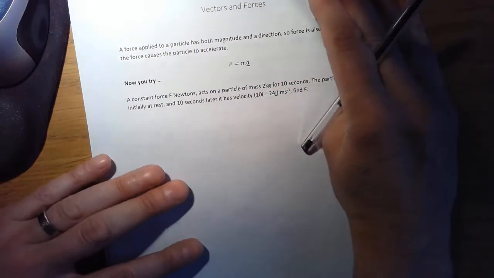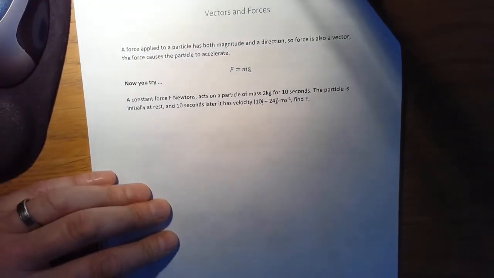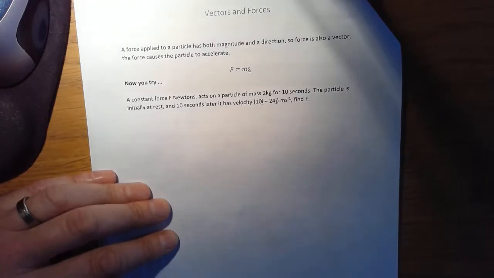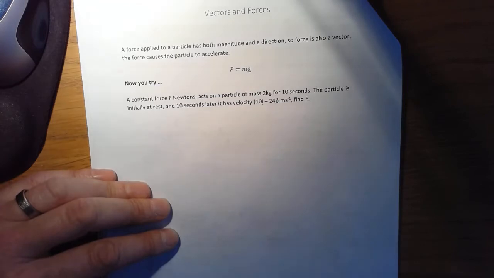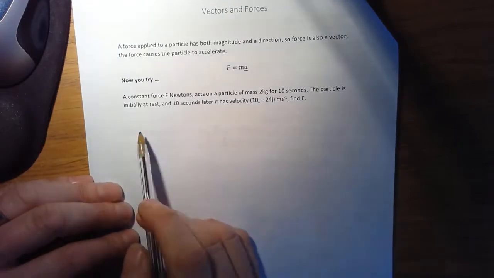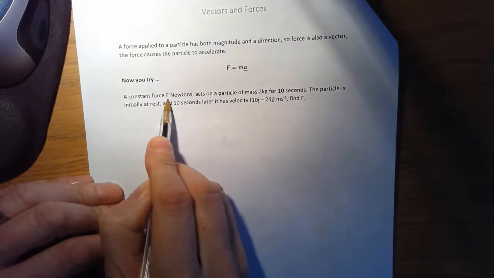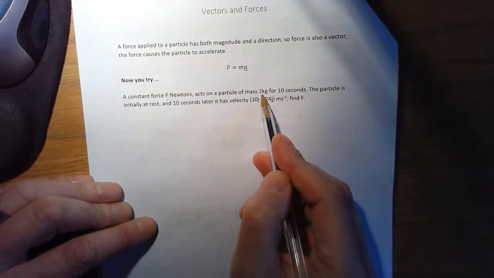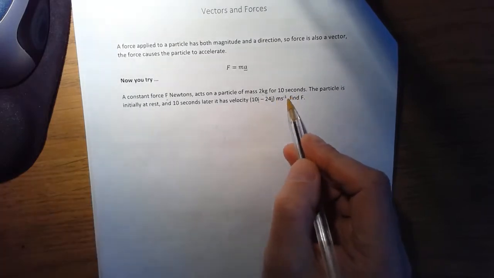So we're going to apply our knowledge of forces and suvat when we're using constant acceleration, as well as what we know about vectors from our pure maths, to be able to solve problems in 2 dimensions. Okay, so probably the best way to do it is to just do the example, and then hopefully you'll see what we mean. So we've got a constant force, F newtons, F is a vector, acts on a particle of mass 2 kilograms, scalar value, for 10 seconds. Time is also a scalar value.